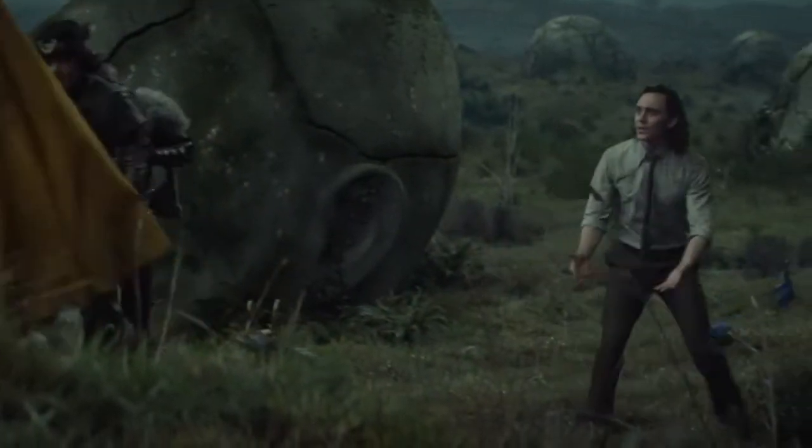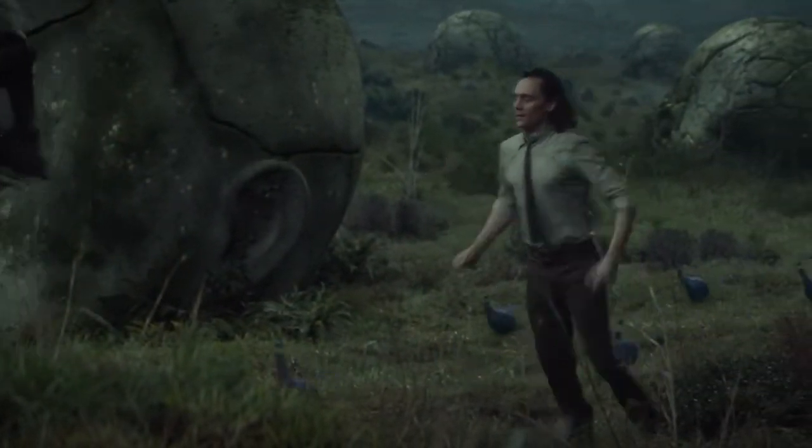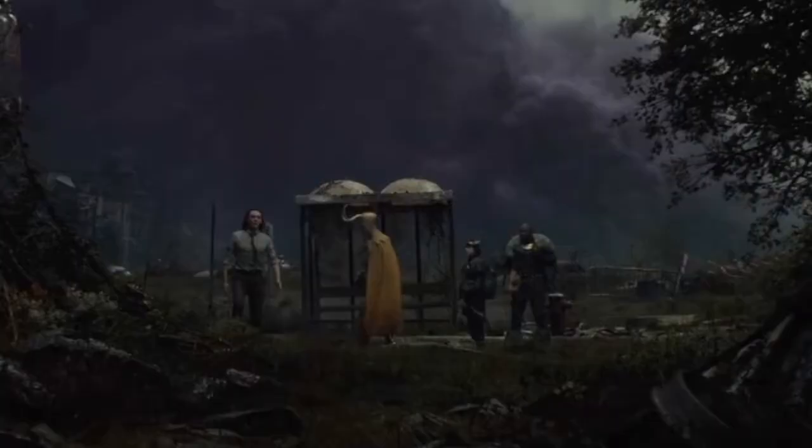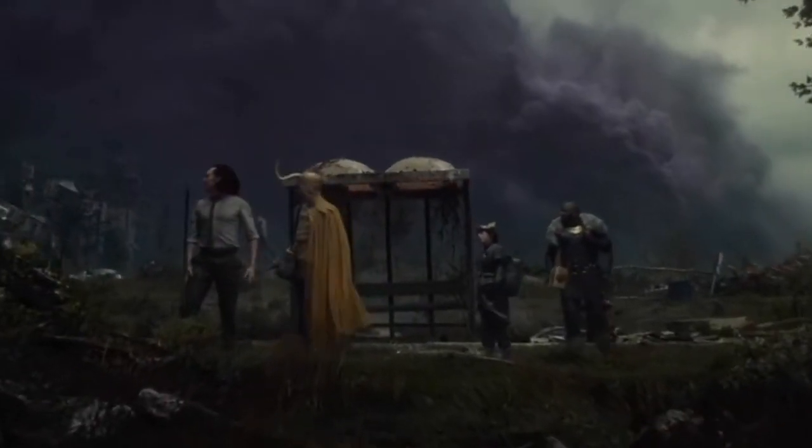Our Loki begins by asking who, what, and where, and Classic Loki responds by saying, "This is the void, that's Goliath, and we're his lunch."